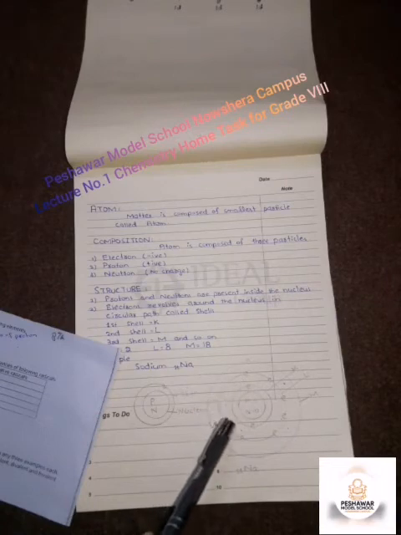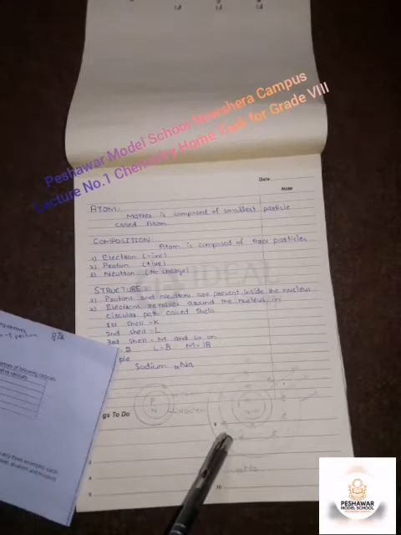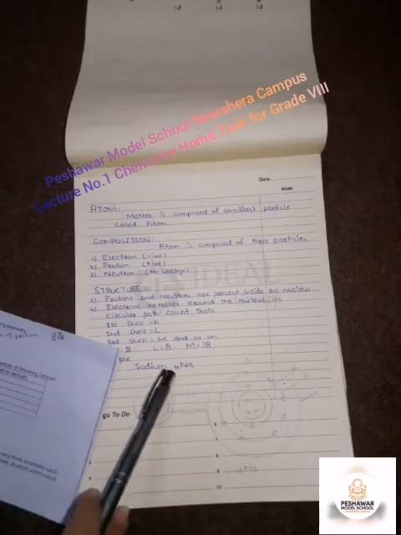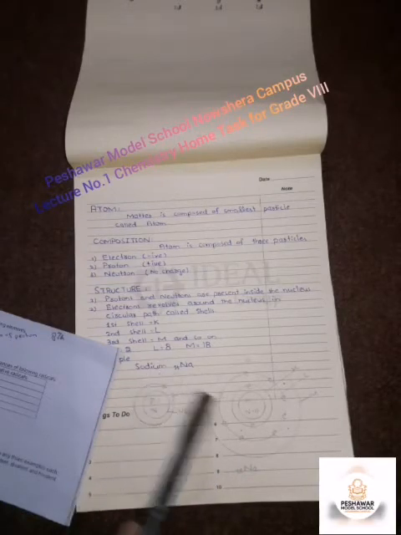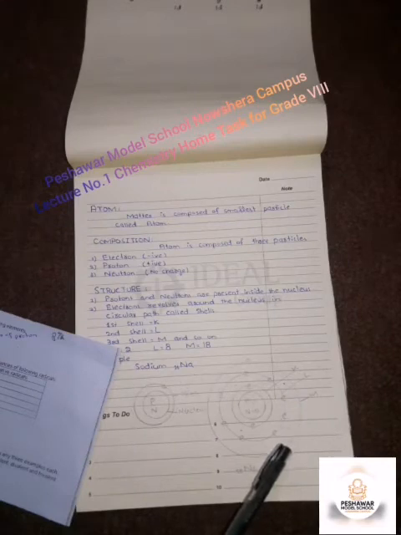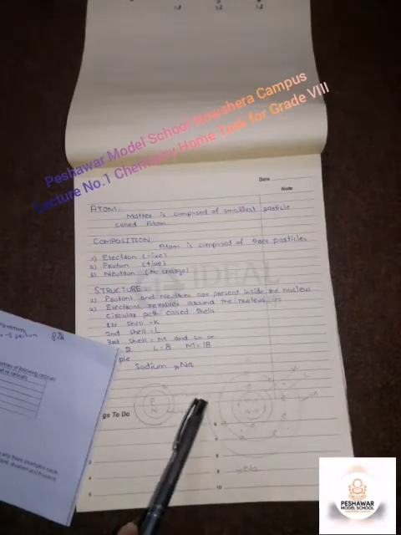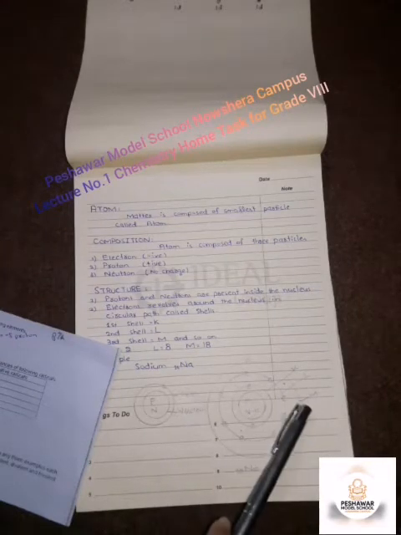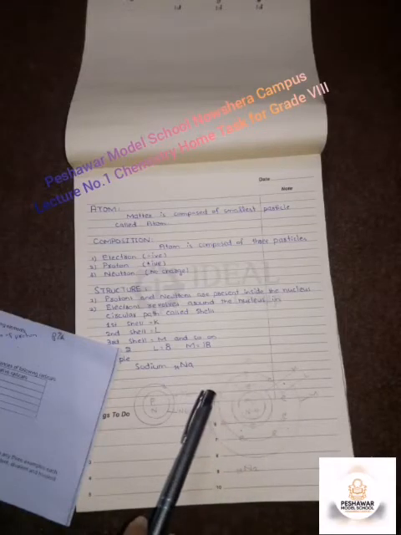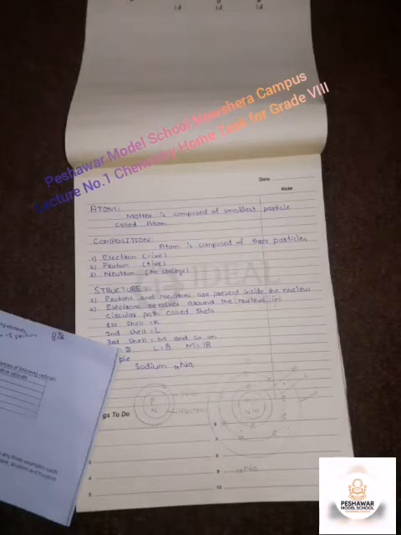Now these are a total of 10 electrons, and the atomic number of sodium is 11. Where will the 11th electron go? The 11th electron will go to the third shell, which is the M shell. Why does the 11th electron go to the third shell? Because the second shell will occupy a maximum of 8 electrons. That's why the 11th electron goes to the M shell.